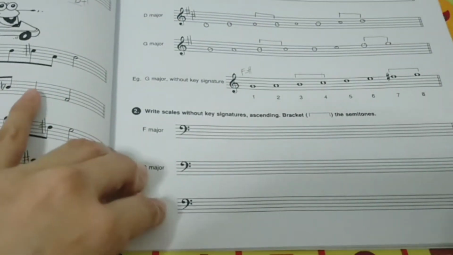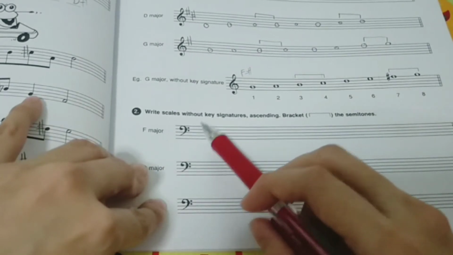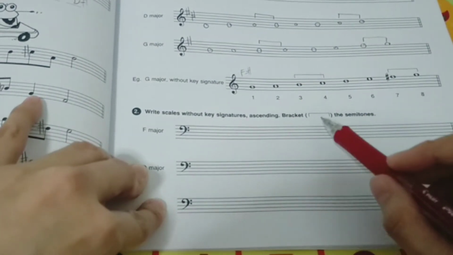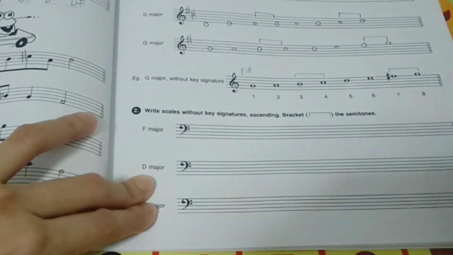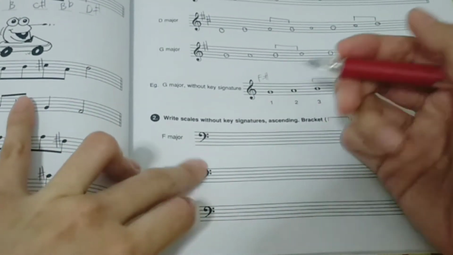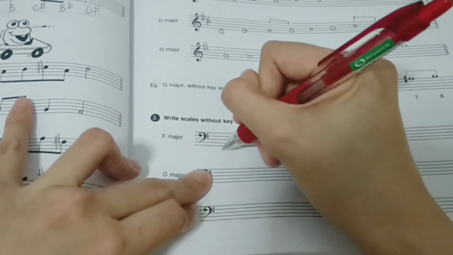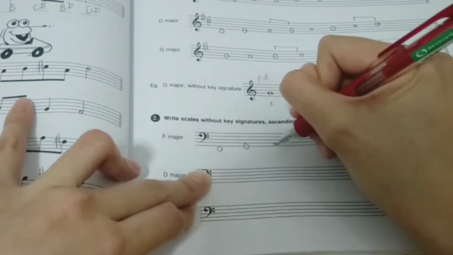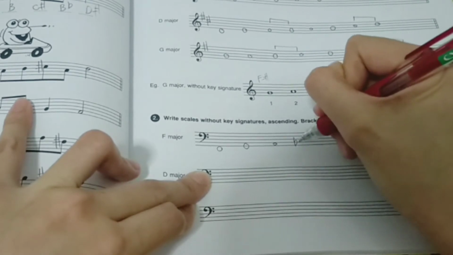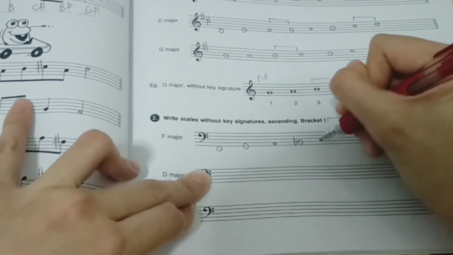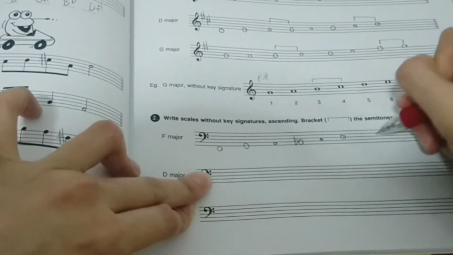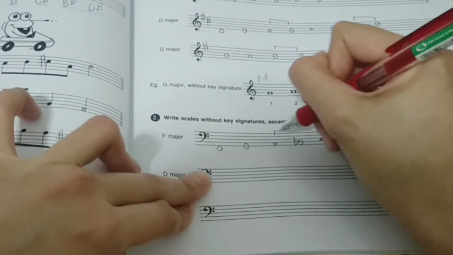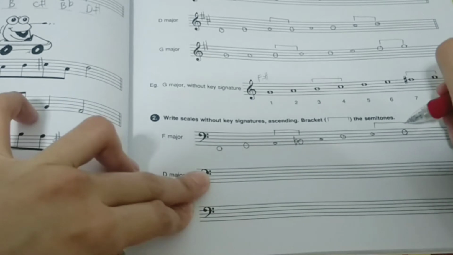So the next exercise is write scales without key signature, also still ascending, and then bracket the semitone. So bass clef without key signature, we will just start from the note F, key note, G, A, B flat, we need to put the flat, C, D, E, F. Semitone number 3 to 4, number 7 to 8.